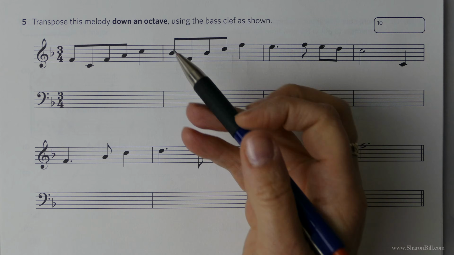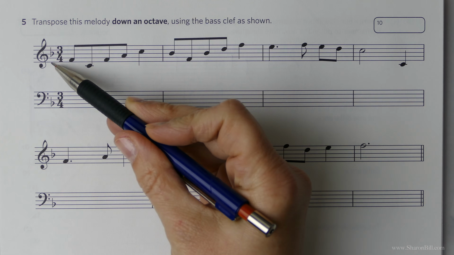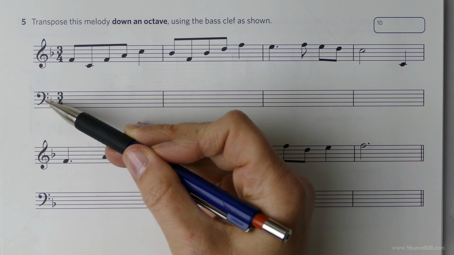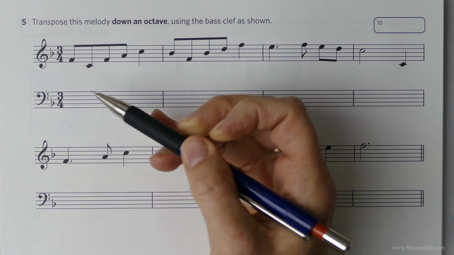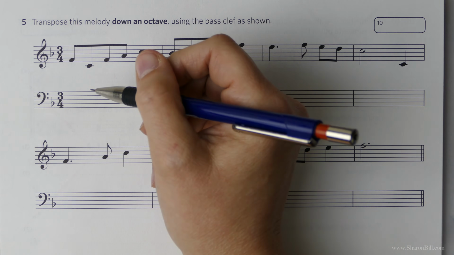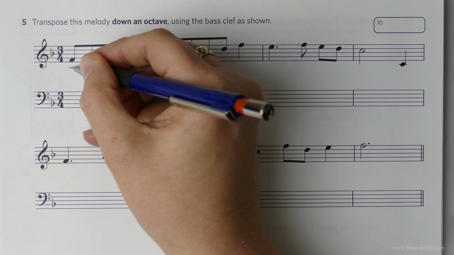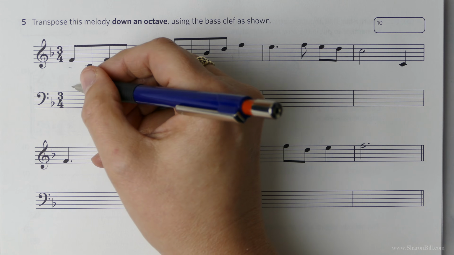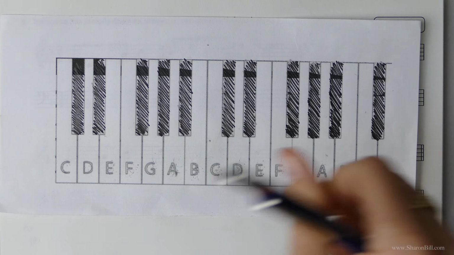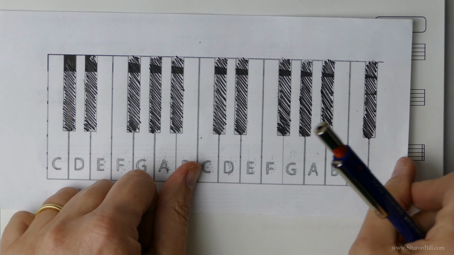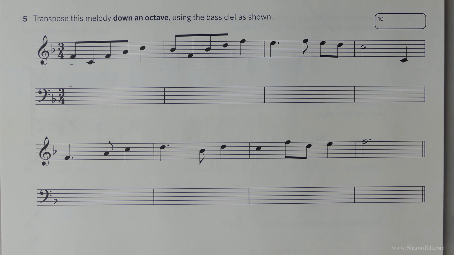We're asked to transpose this melody down an octave, and we're going to be moving from treble clef to bass clef. So we've got to change the octave and the clef. It's always a good idea to keep middle C as a reference point. Here's middle C at the bottom of the treble, and imagine that it's at the top of the bass there. It's worth thinking about it in terms of meeting together at the bottom of the treble and the top of the bass on the piano keyboard. So there's our reference point.